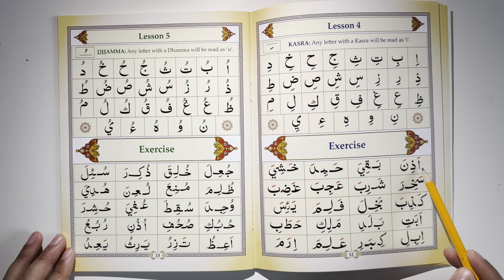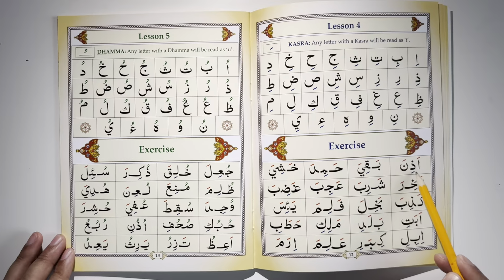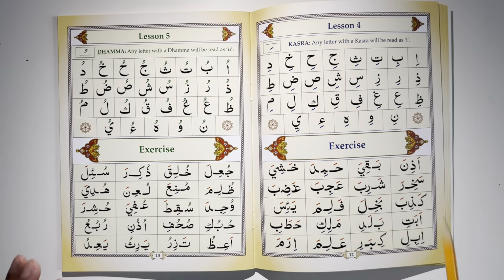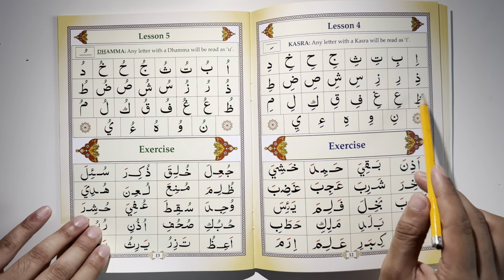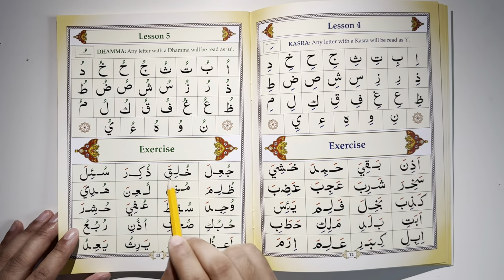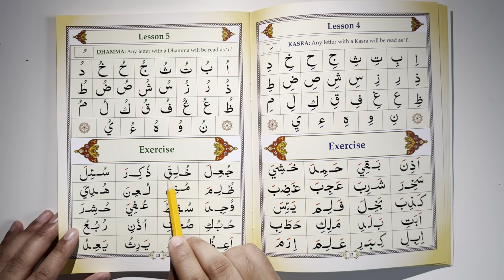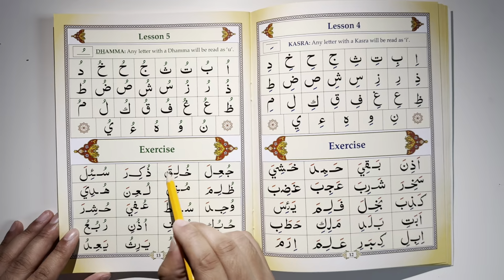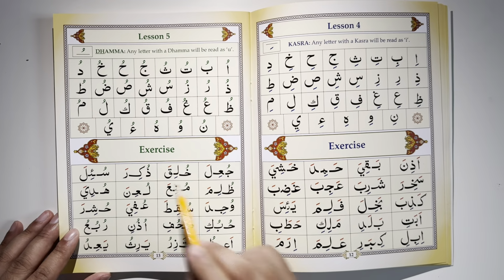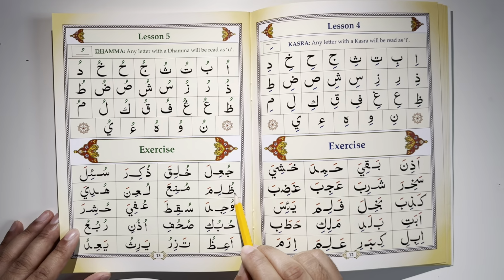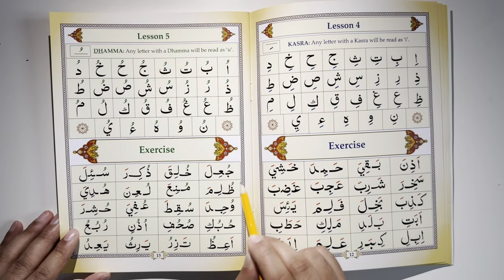So if they read it as adina, mistake, adina, mistake. So this is lesson 3, 4, and 5. Same thing. And of course, making sure the full mouth letters are full mouth. Like for example, khuliqo. So they should be able to say qo over here. If they say khulika, again, the teacher would circle and mark it wrong. Khuliqo. Here, dhulima. So if they read it as zulima, then the teacher would circle and mark it wrong.